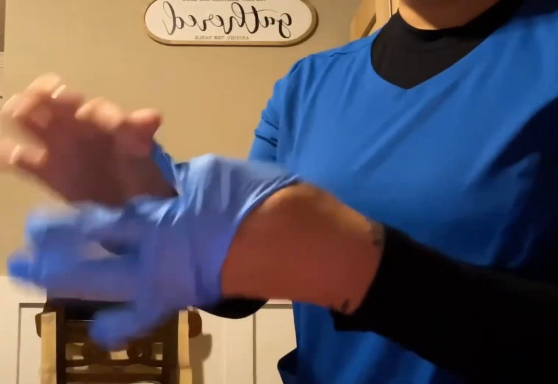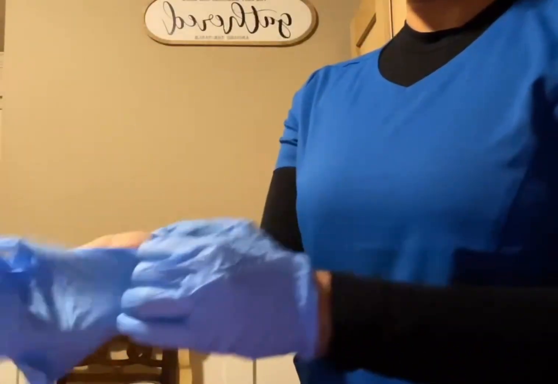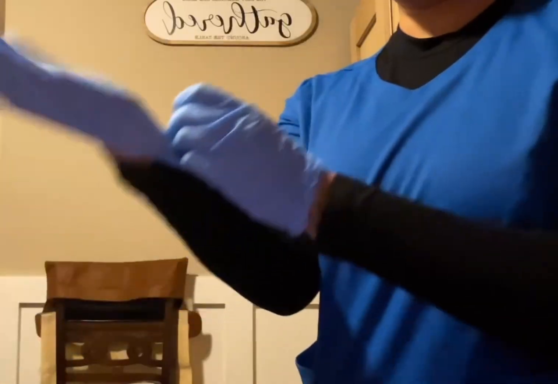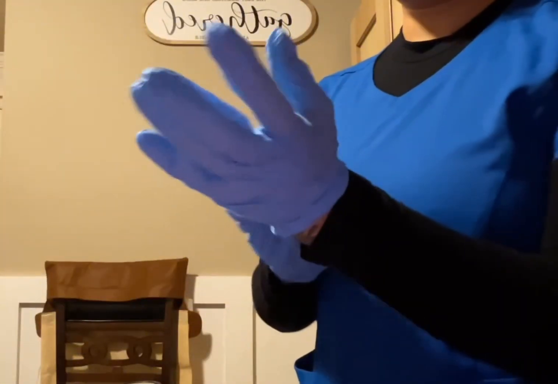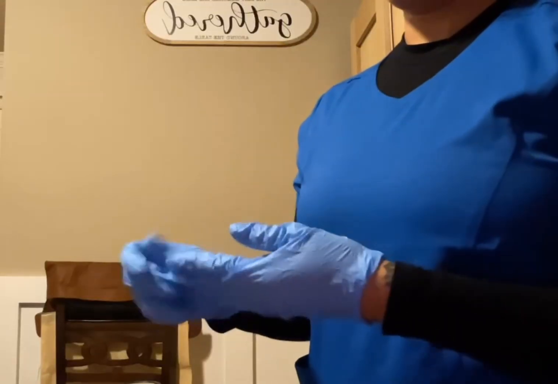And now I am applying my gloves. You also have to make sure that the patient doesn't have any latex allergies, so it's always best to use latex-free gloves. Also, it's very important to make sure that you're wearing gloves that fit you properly.